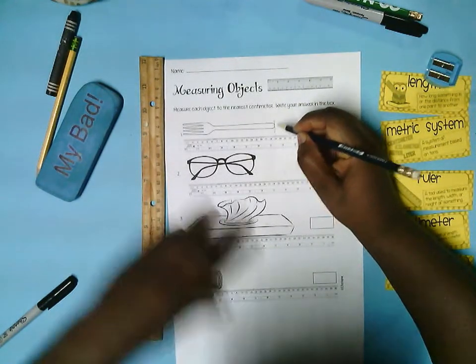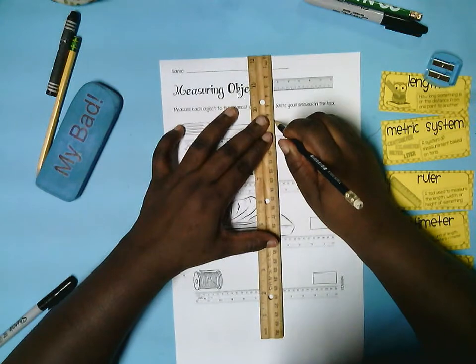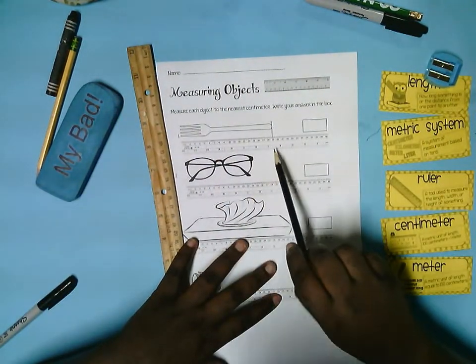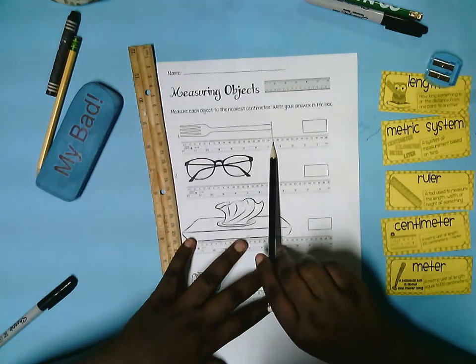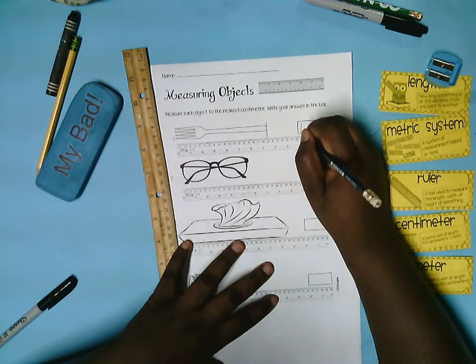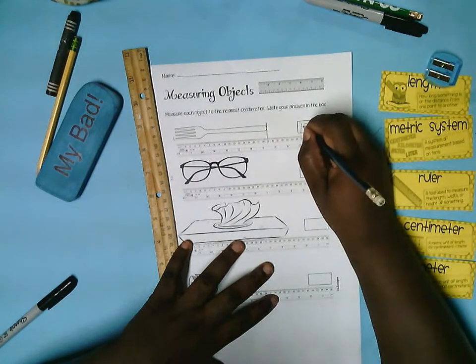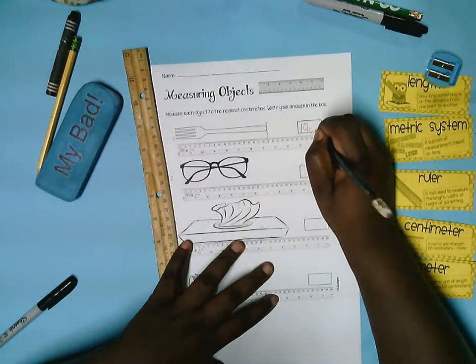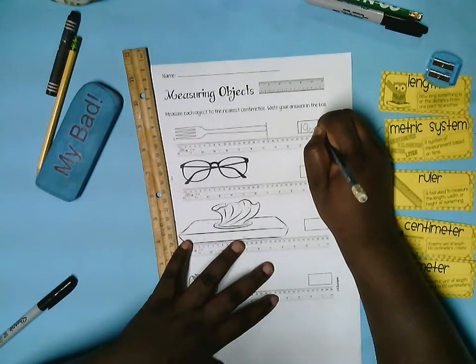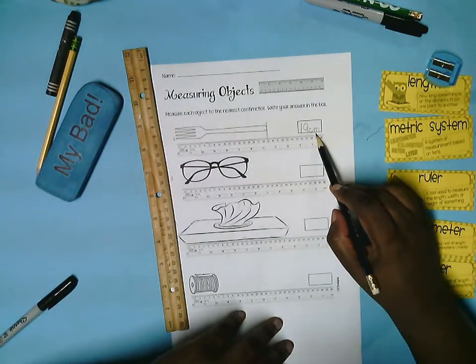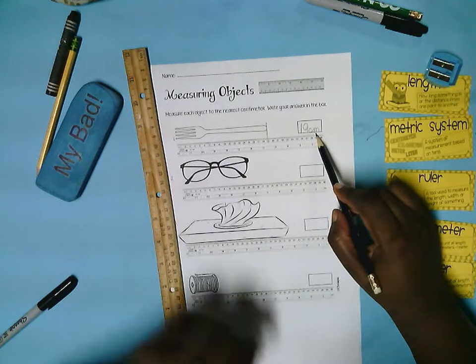Let me draw that darker so that you can see. So I drew a line, and my line is showing me that the closest centimeter is 19. So now I will write it: 1 ten, 9 ones. And I have to write the unit of measurement, cm. That's the unit. Remember, we said cm is the abbreviation for centimeter.